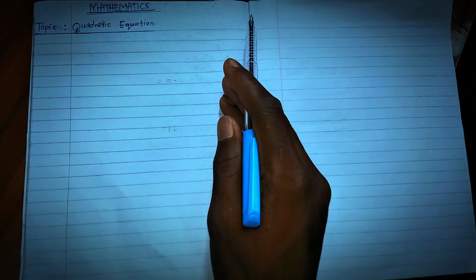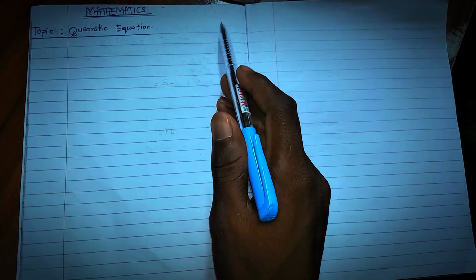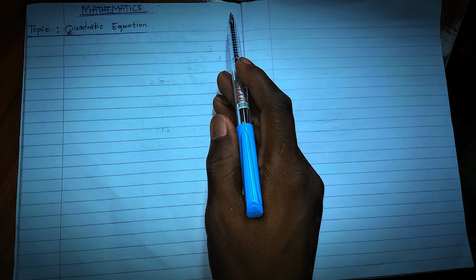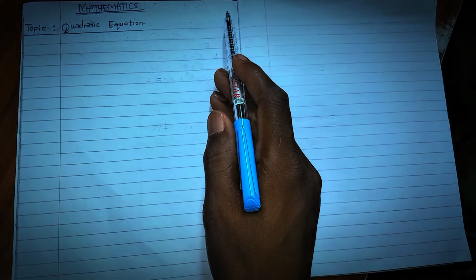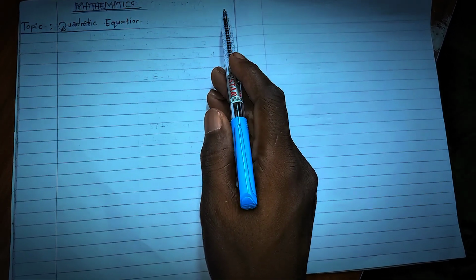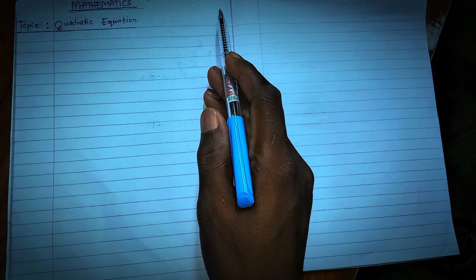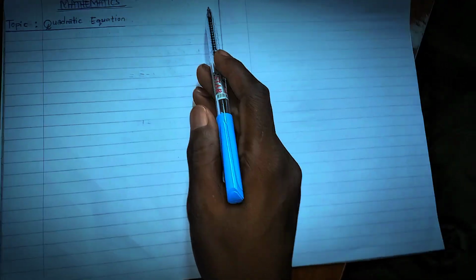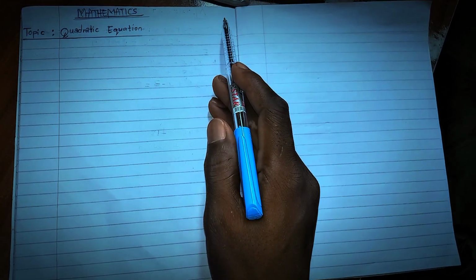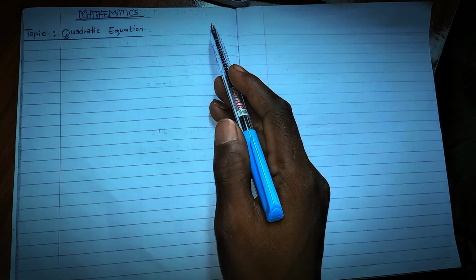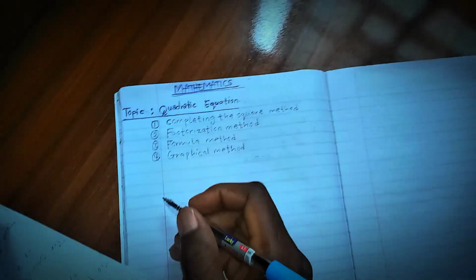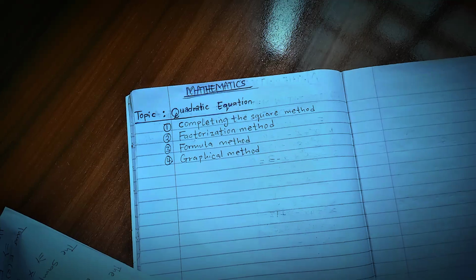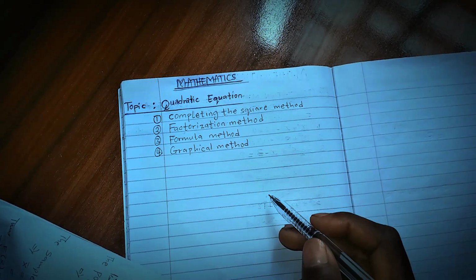For today's lesson, we are going to be looking at the factorization method of solving a quadratic equation. As we all know, there are other methods. Basically, there are four methods of solving a quadratic equation.